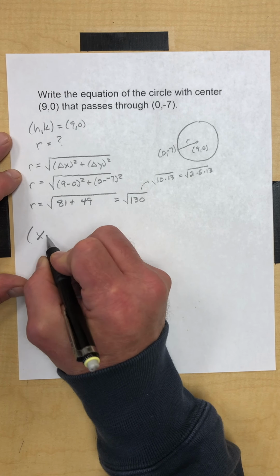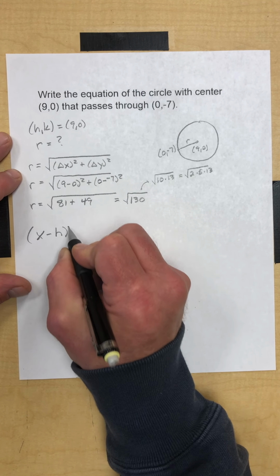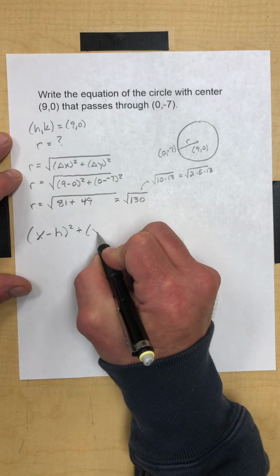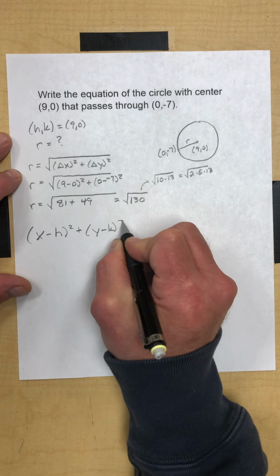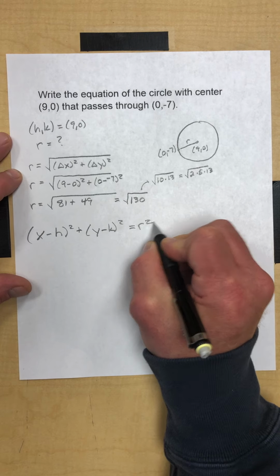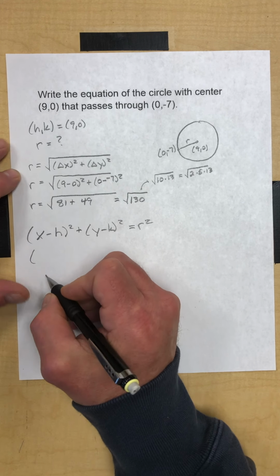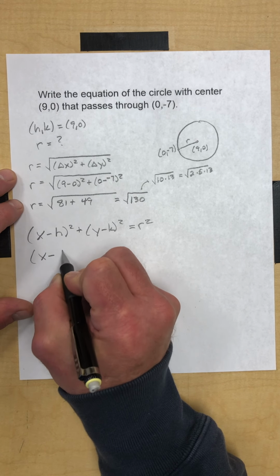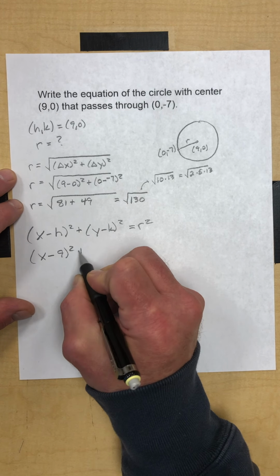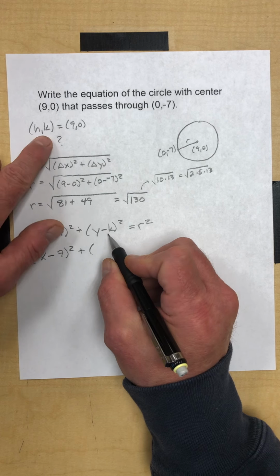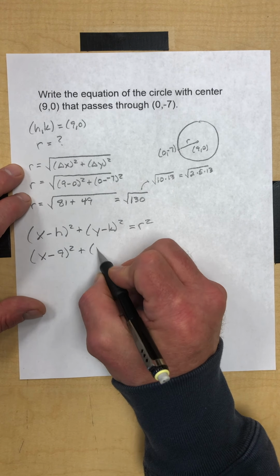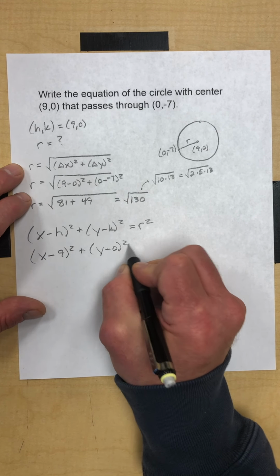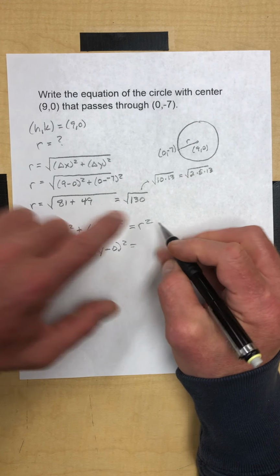Okay, so we go to our general formula, (x minus h) squared plus (y minus k) squared equals r squared. My h is 9, so x minus h becomes (x minus 9) squared plus, all right, y minus k, well, k is 0, so this becomes (y minus 0) squared equals, my radius is radical 130.